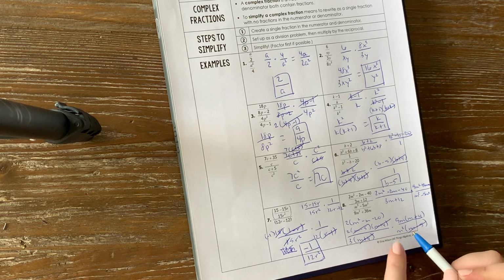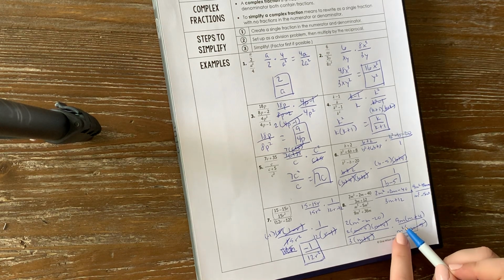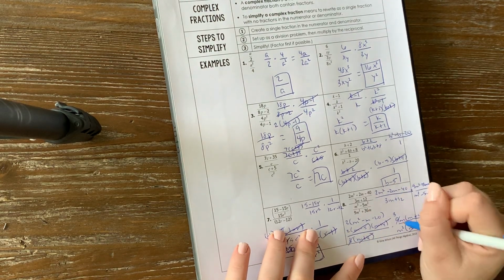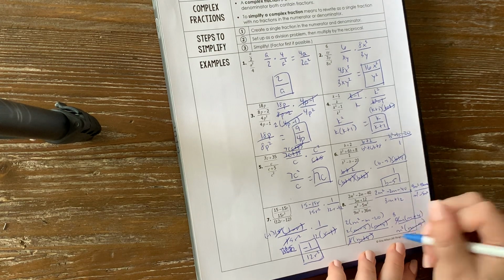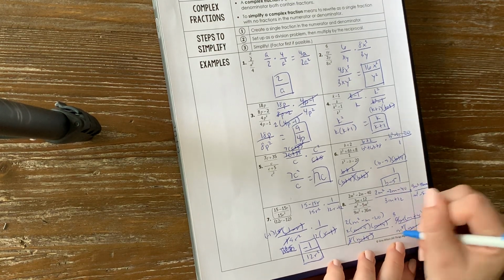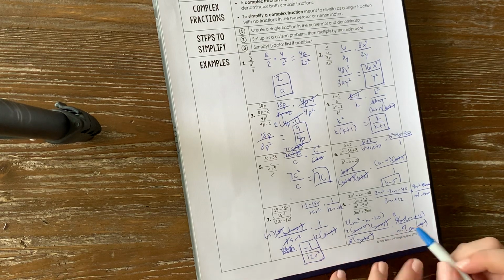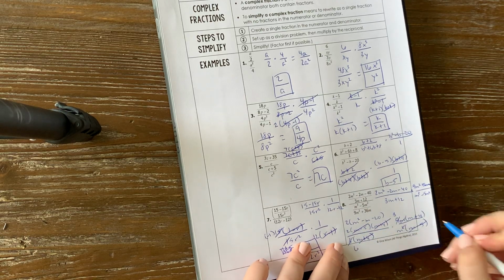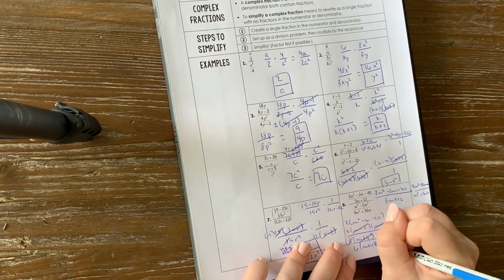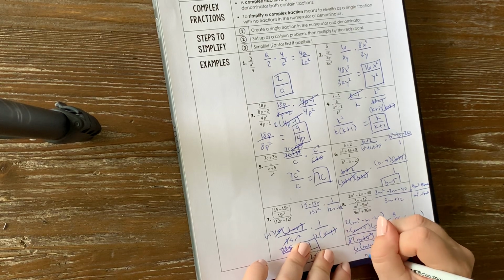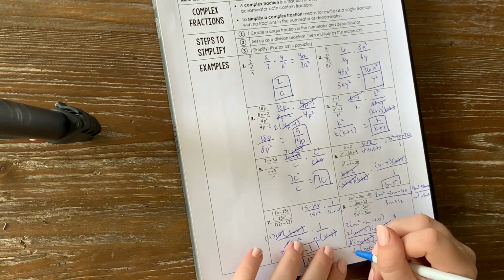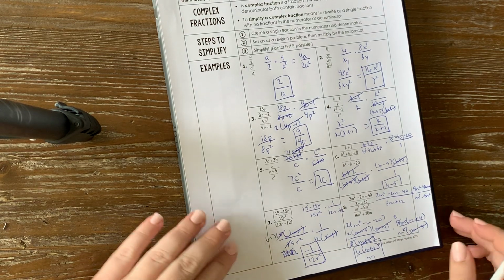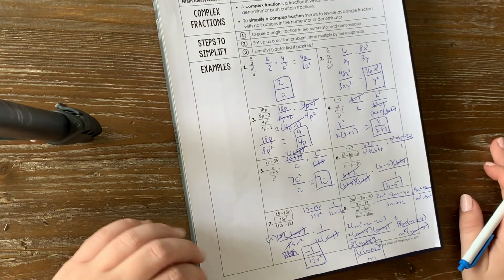So we are left with 9 over 3 cancels down to a 3. And then m over m squared cancels down to where this is just an m down here. So then we have 2 times 3 is 6. We still have an m plus 4, and we just have an m in our denominator, and that is our final answer. Okay, and let's flip over to the back side.